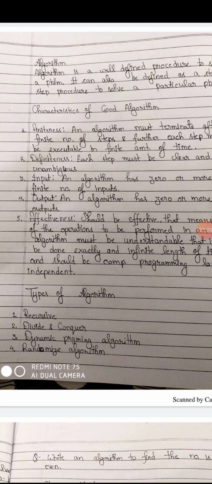So I will tell you the concept behind these types of algorithms in a theoretical manner. Okay, so the recursive thing is, suppose we need to perform the same task repeatedly again and again. See, I am talking about the same task.